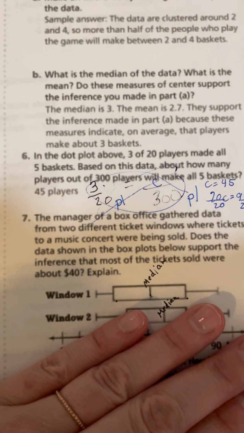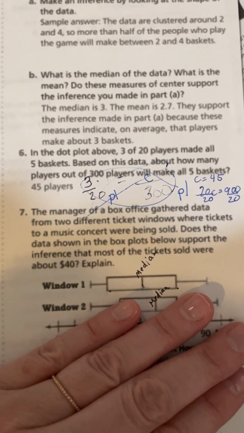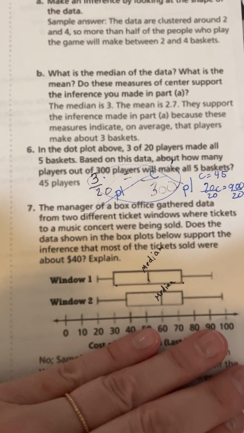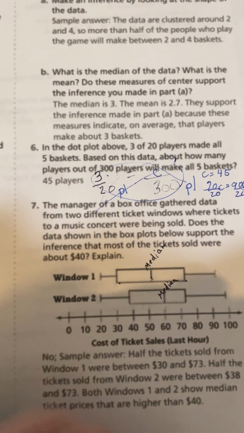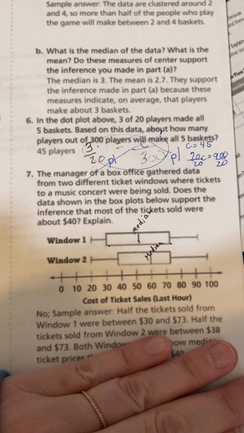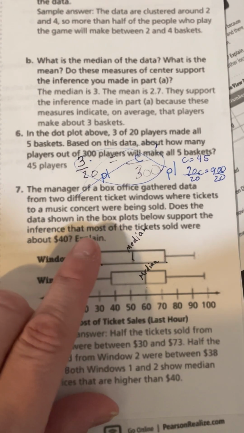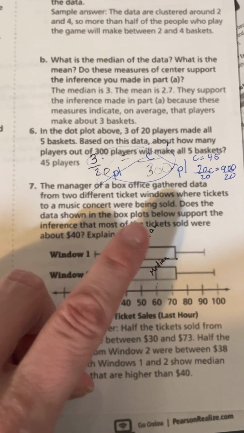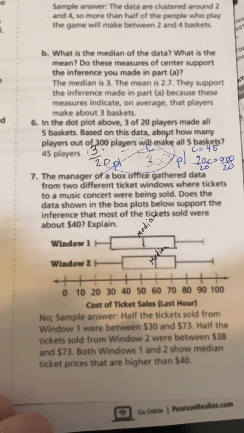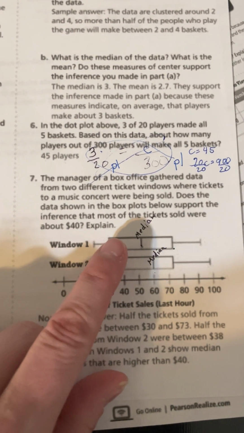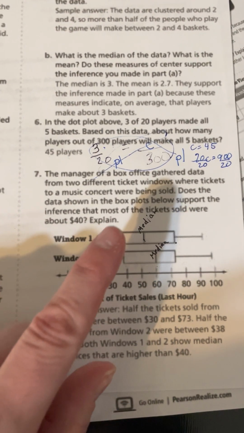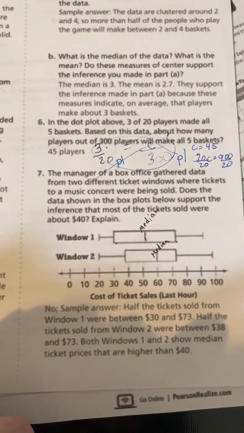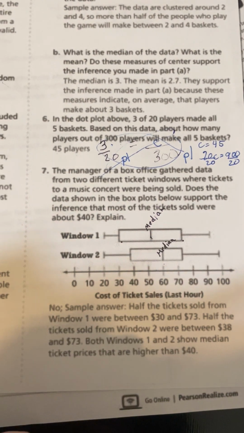So it says, does the data support the inference that most of the tickets sold were $40? No, it does not. Half the tickets sold from window 1 were between $30 and $73. Half the tickets from window 2 were between $38 and $73.